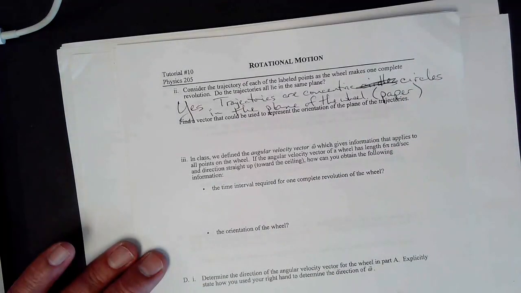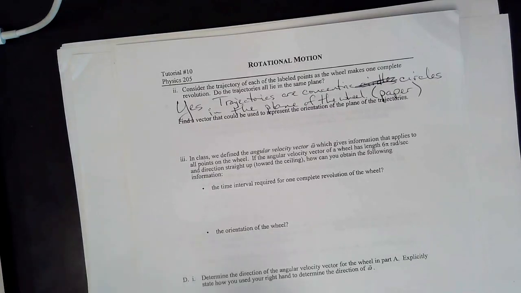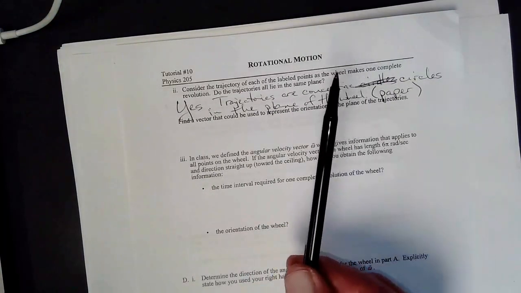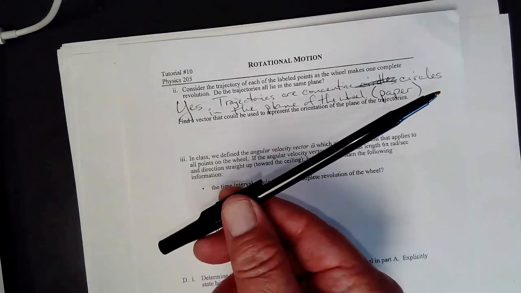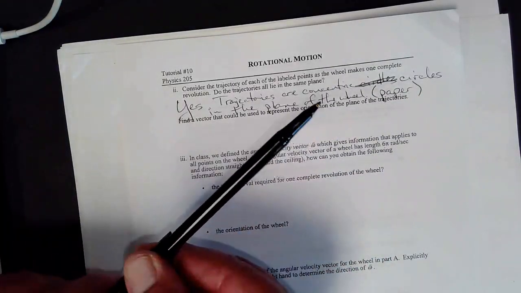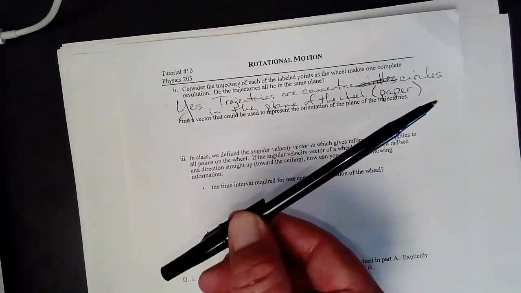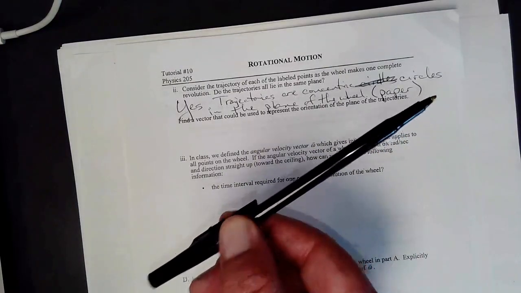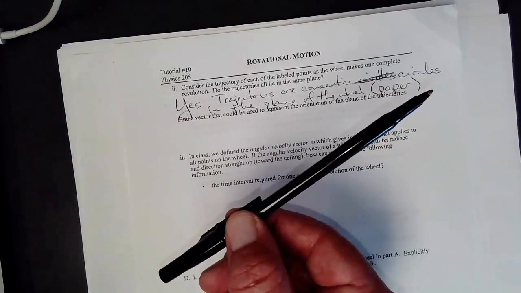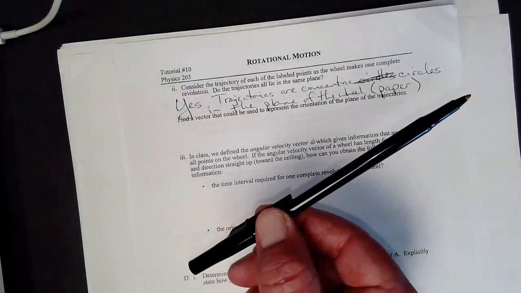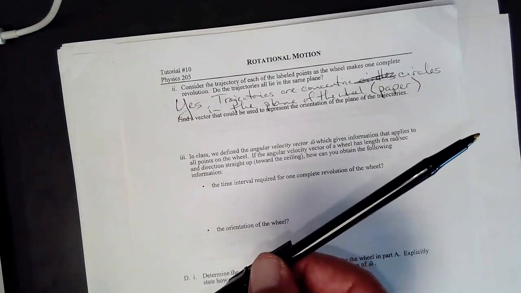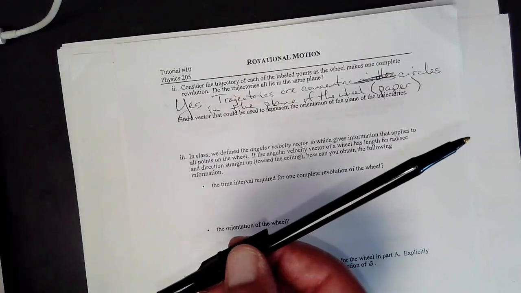Find a vector that could be used to represent the orientation of the plane of the trajectories. Well, if I were to reword this and say, what one vector could you give me? Think of this pen as a vector, with this being the point. If I were to give you a vector and ask you, what plane does that describe? What plane does that represent? And it needs to be a unique plane for each vector.